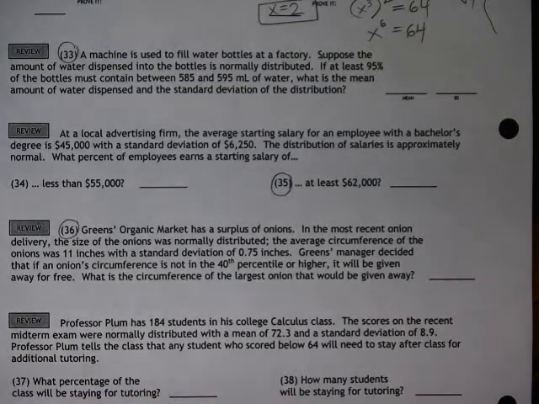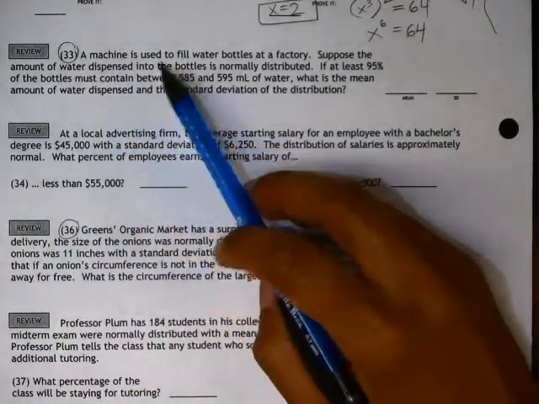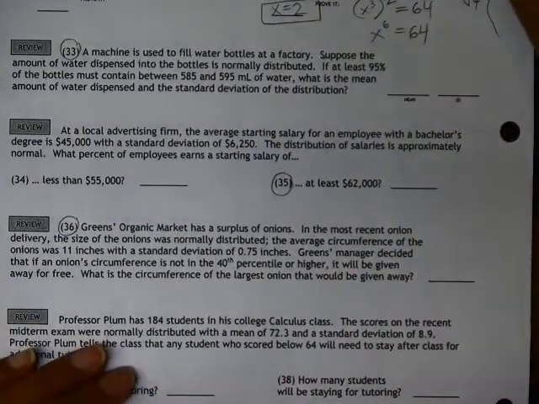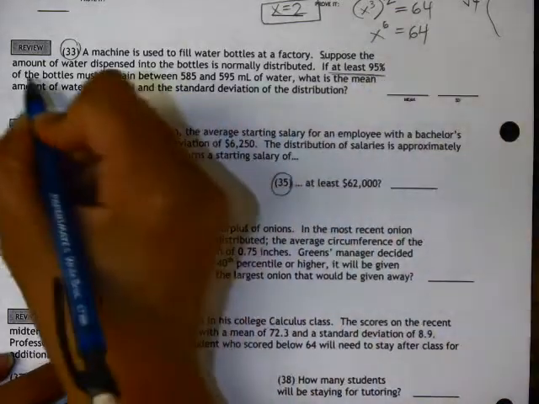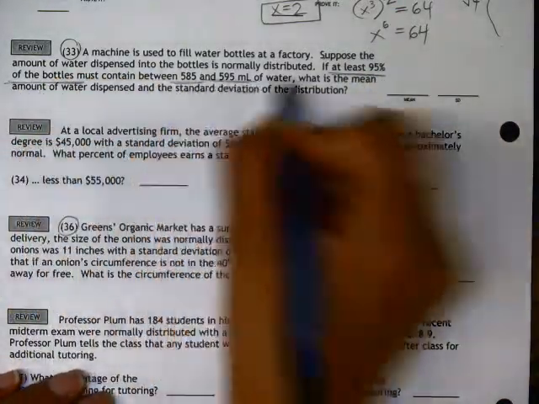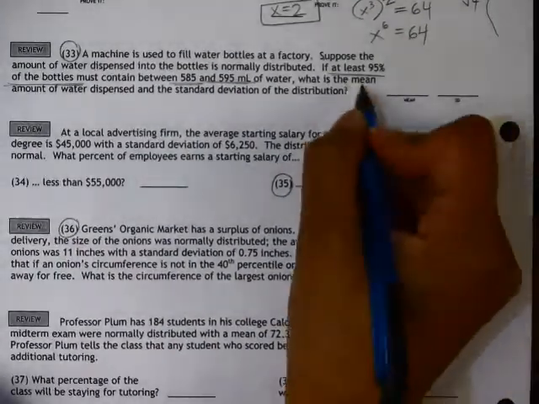This is worksheet 29.1 review, and we're going to look at number 33. A machine is used to fill water bottles at a factory. Suppose the amount of water dispensed into the bottles is normally distributed. If at least 95% of the bottles must contain between 585 and 595 milliliters of water, what is the mean?